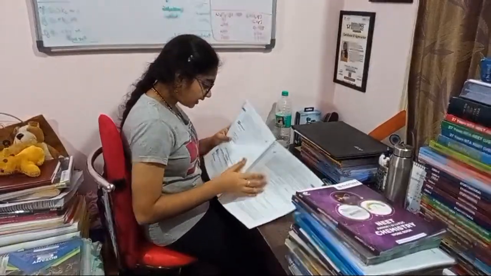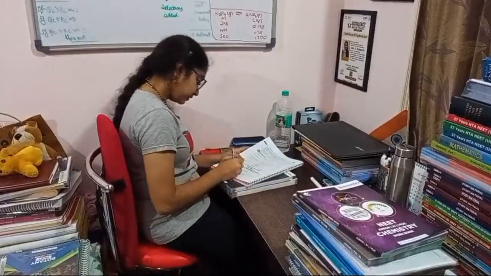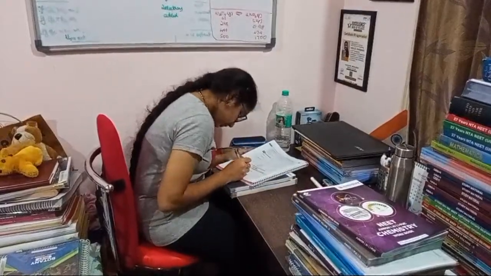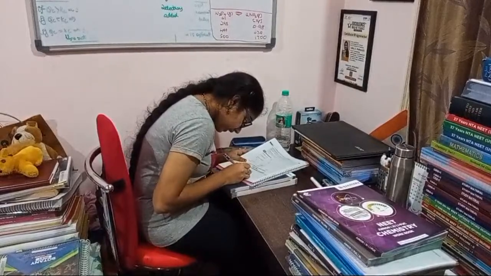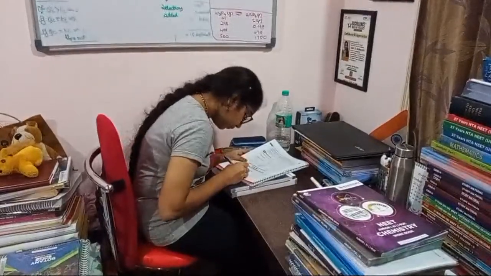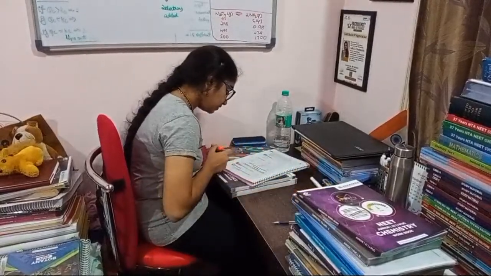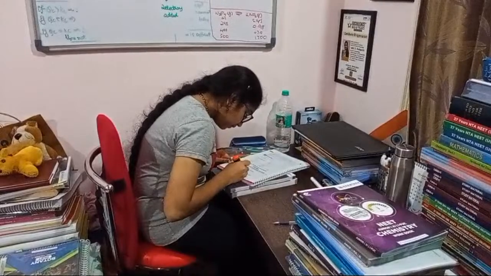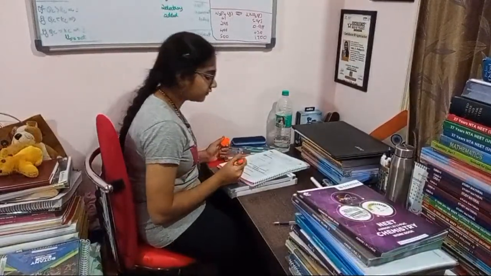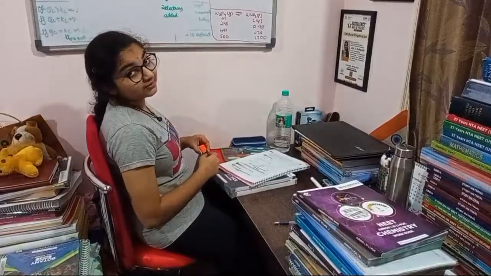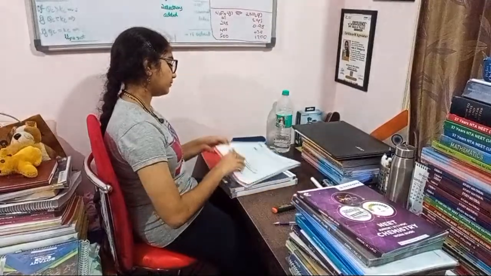So, elastic behavior of solids. We go through the revision notes. Stress is defined as the restoring force acting per unit area of a deformed body. That is, stress equals restoring force by area, force upon area. What else is force upon area? Pressure. Pressure also has the same formula, force upon area.